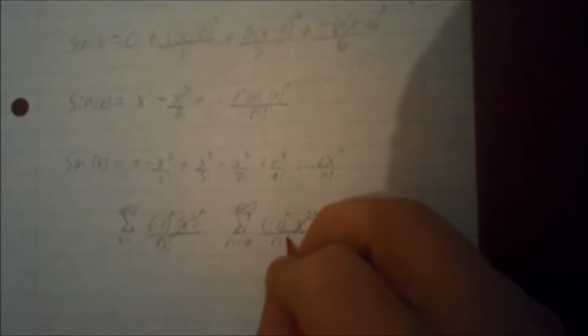And then we're going to drop back over, and we're going to have 2n plus 1 factorial. Our denominator here is the same as our exponent. So now, if we go back to our original function, we have the sine of x equals the sum as n goes from 0 to infinity of negative 1 to the n times x to the 2n plus 1 all over 2n plus 1 quantity factorial.